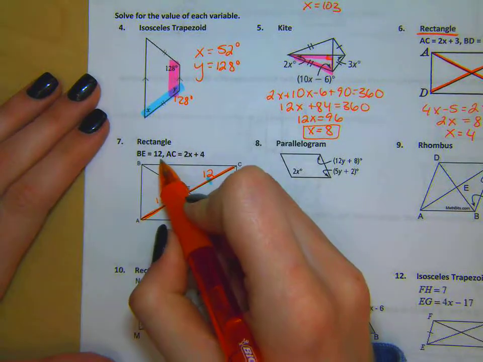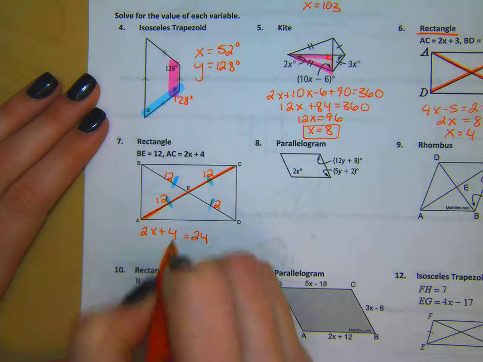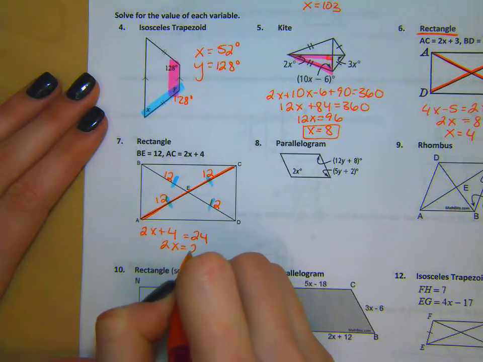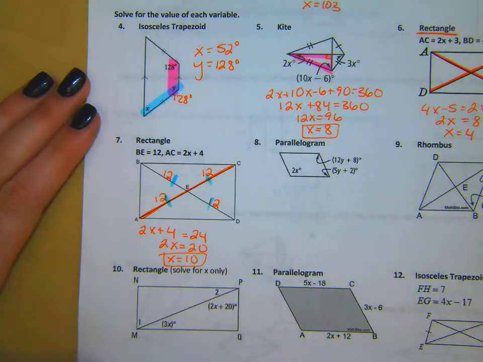So the whole diagonal length is 24. But I also know that it's 2x plus 4. So I can set 2x plus 4 equal to 24 and just solve for x. So subtract 4 from both sides and divide both sides by 2. X equals 10.